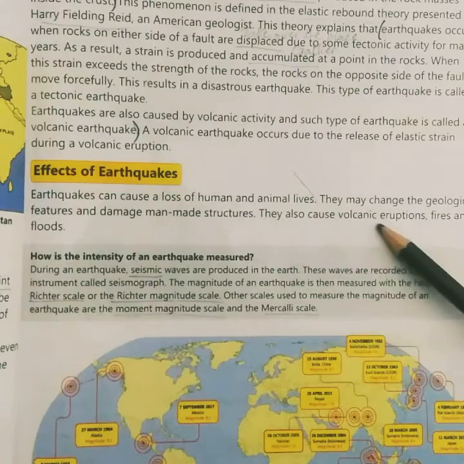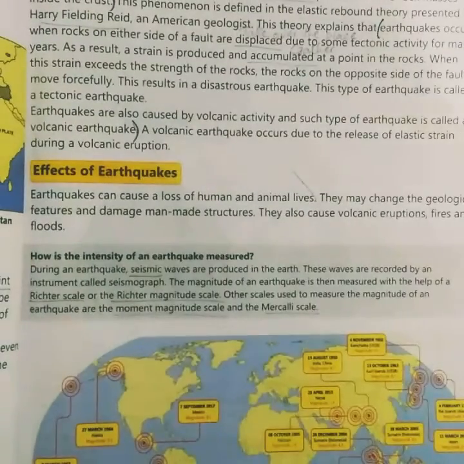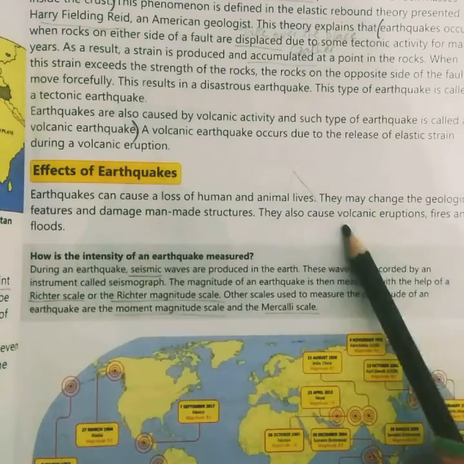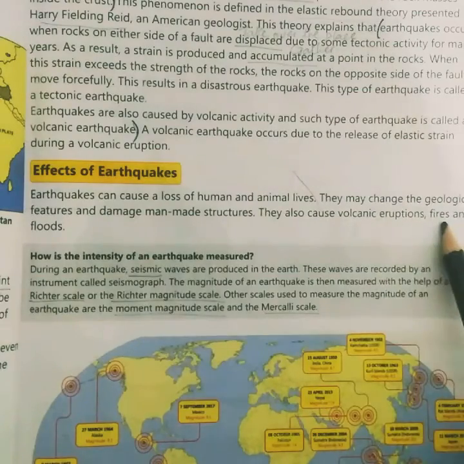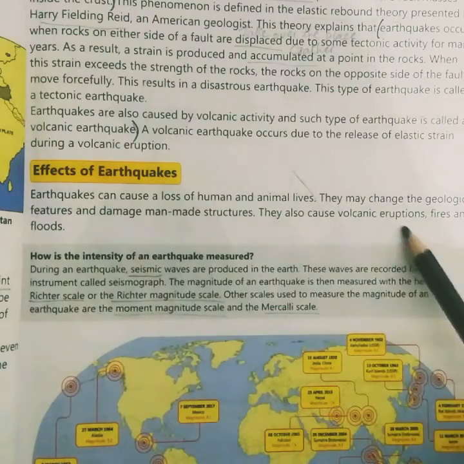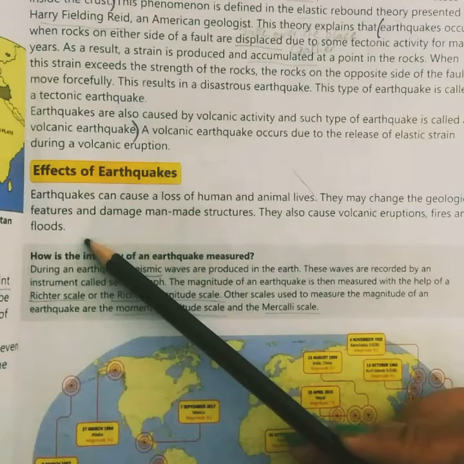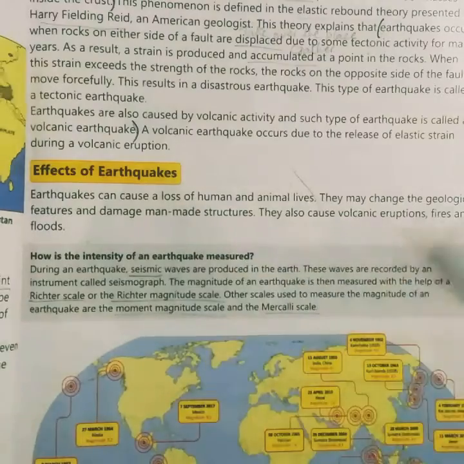They can also cause volcanic eruptions. Obviously, if the earthquake has come to a place which has lava underneath, then it can cause a volcanic eruption as well, and fires. If there is breakage of electrical or gas lines, then it can cause fire, and floods. Like if there is breaking down of a dam because of the earthquake, it can cause a flood as well.